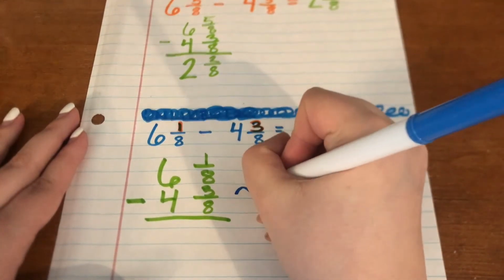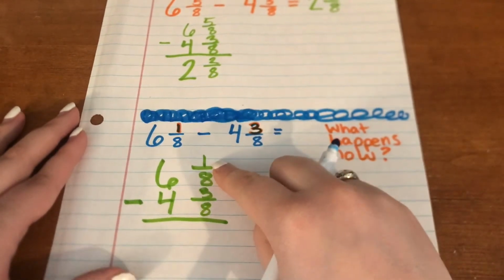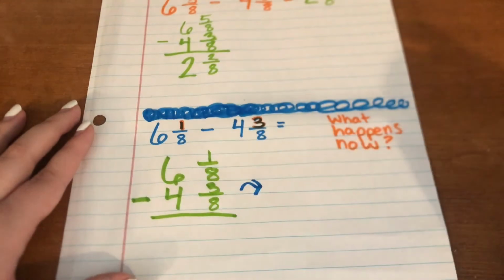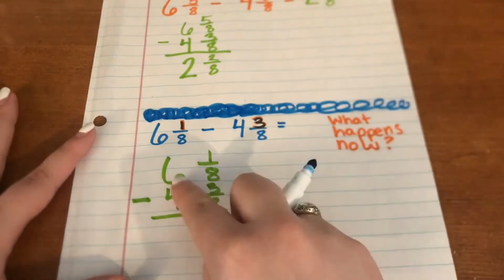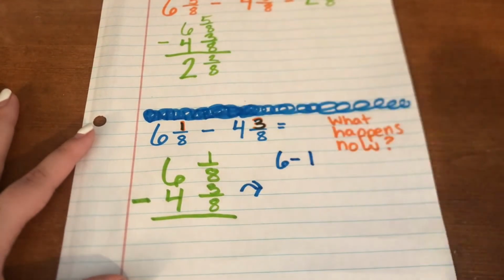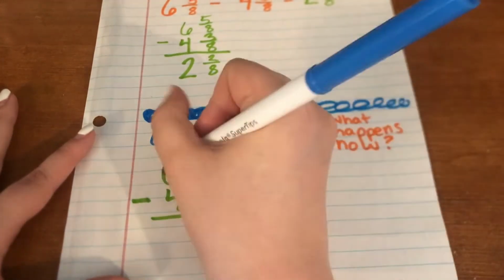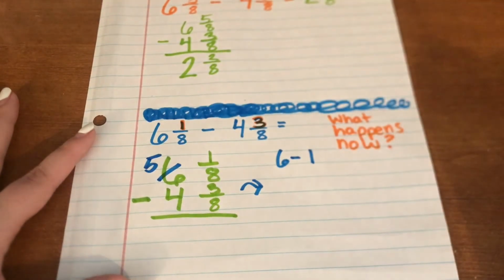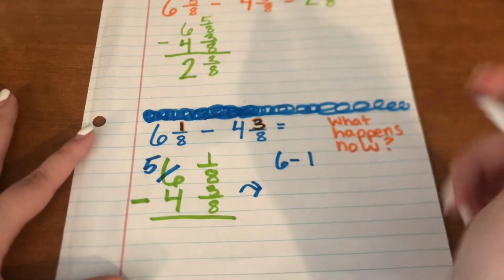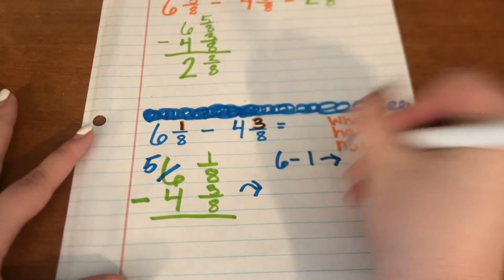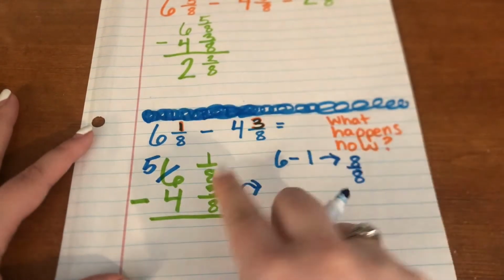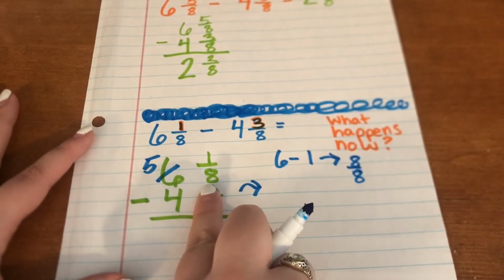So in this case, I have 1/8 and I want to borrow a whole from the whole numbers. If I take one whole away from 6, that would leave me with 5. If I gave one whole to the fraction, all I would have to do is rewrite that in fraction form as 8/8 with that common denominator of 8.